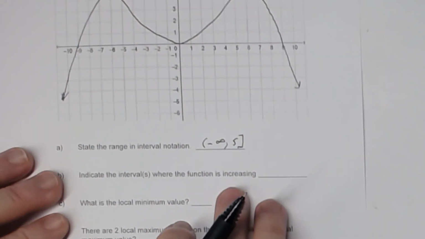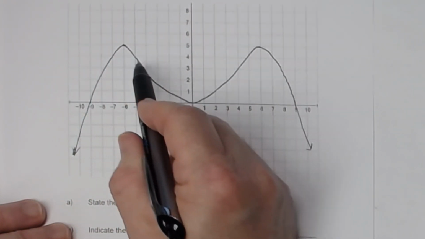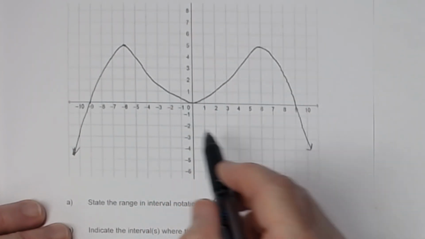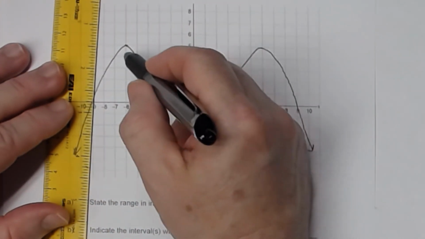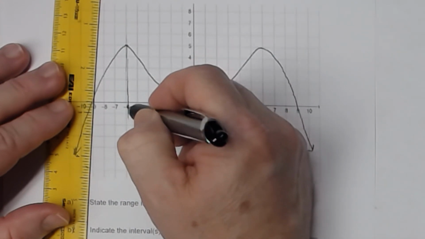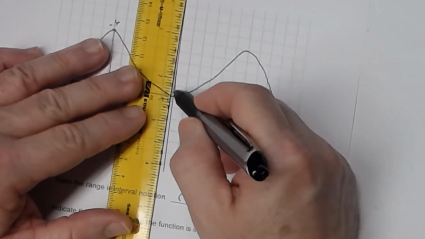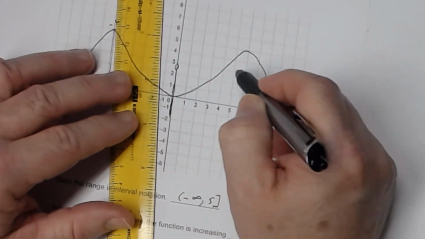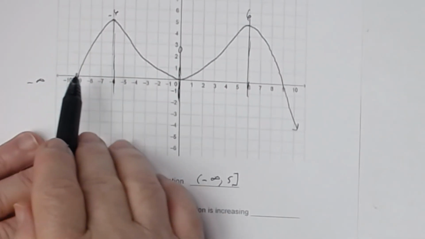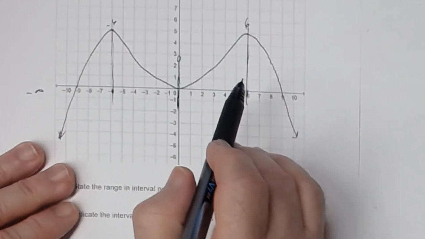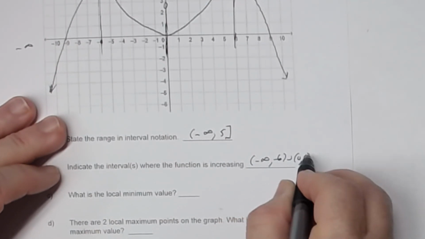Where's the function increasing? There are two places where my function is increasing. So it's increasing here, decreasing, increasing, decreasing, right? So it's increasing from negative infinity to this x value, which is negative 6. And then it's increasing from here, which is x equals 0, to here, which is x equals 6. So from negative infinity to x equals negative 6, and from 0 to 6. So that's where it's increasing. Negative infinity to negative 6, union, and then 0 to 6.